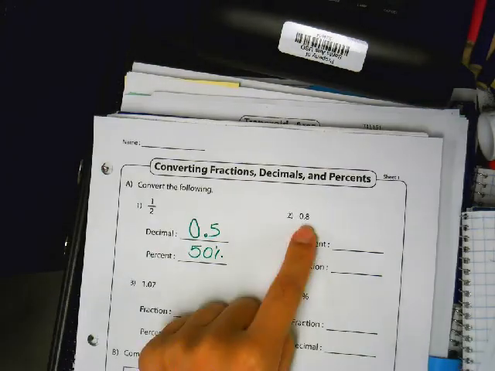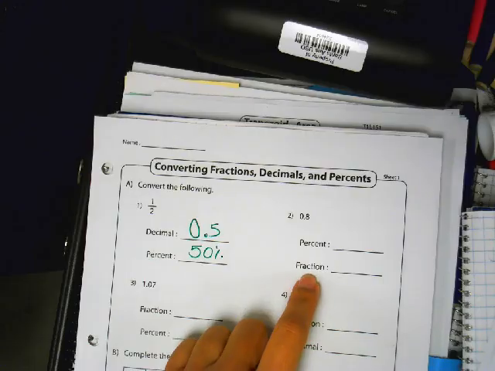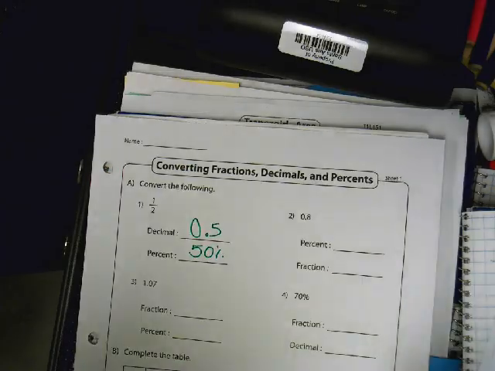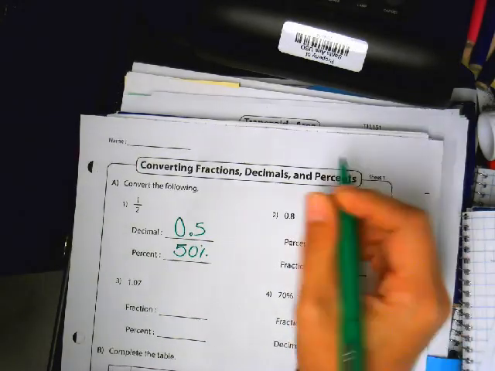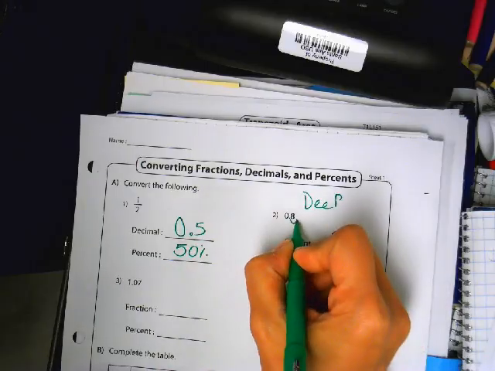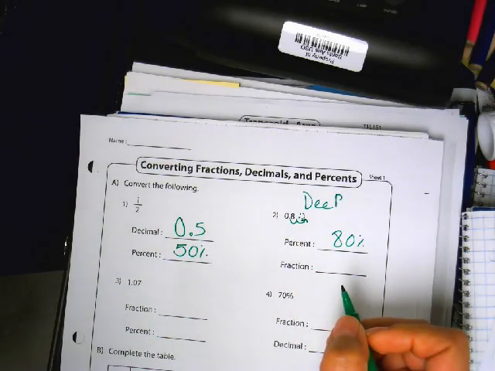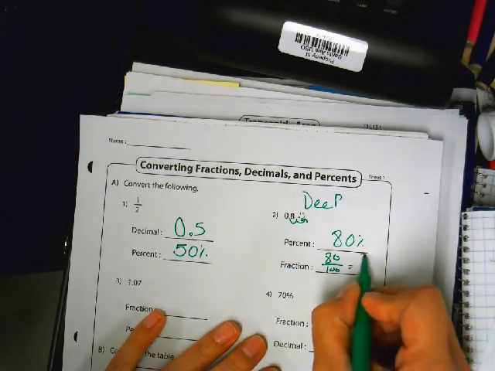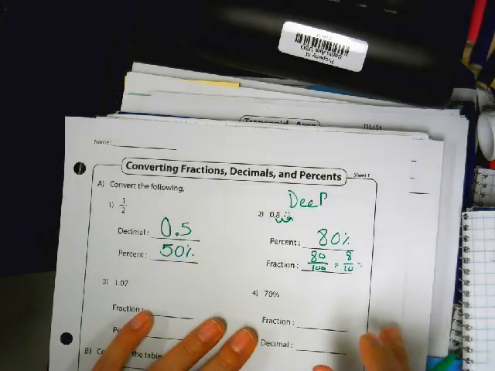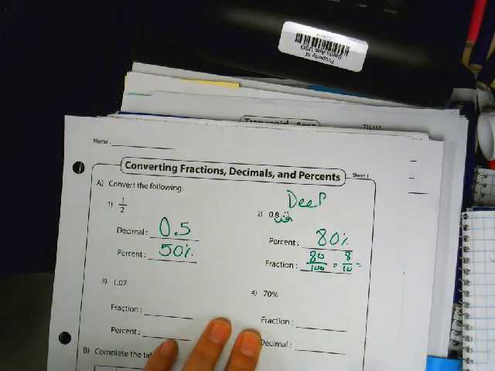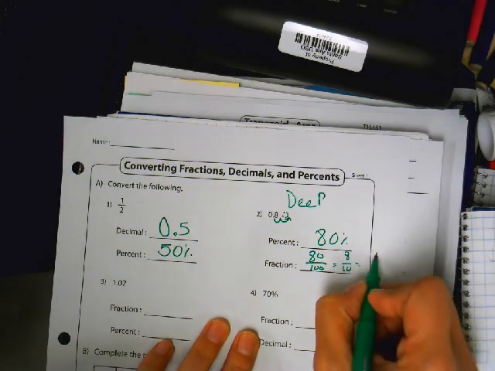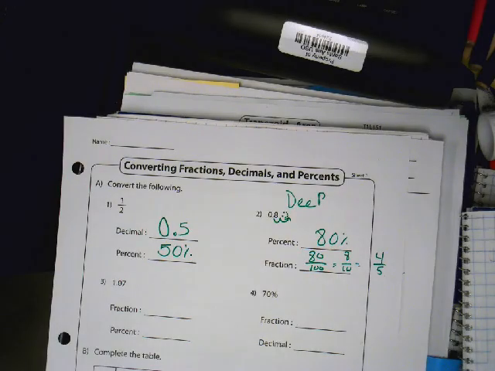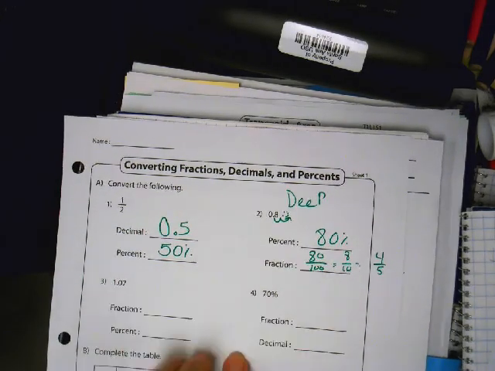If it gives you the decimal, it wants you to do the percent and the fraction. So if it's 0.8, what would be the percent of 0.8? 80%, because we think of the word deep and we move it twice and add the 0. And what would be the fraction? 80 over 100, 8/10, or 4/5. Yay, I was wondering who was going to get that. Good job. Okay, I think this is actually way easier than the one we just did.